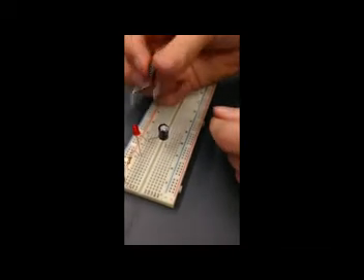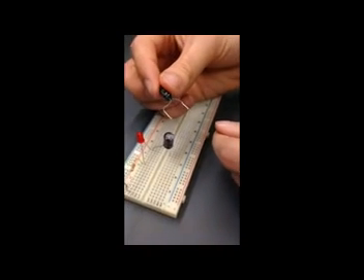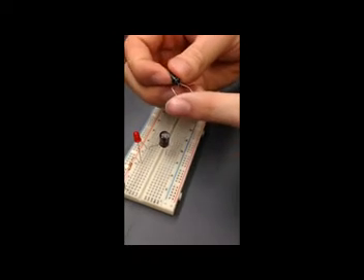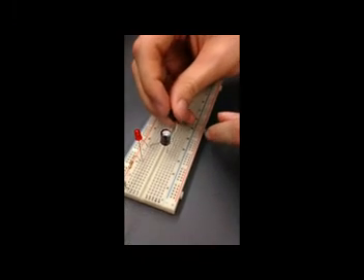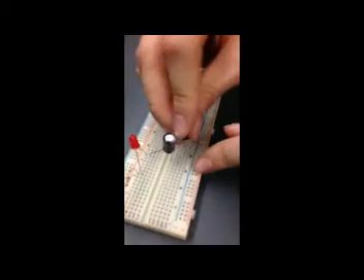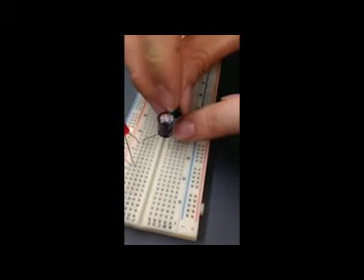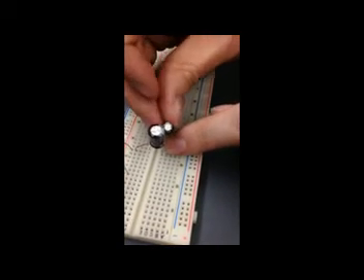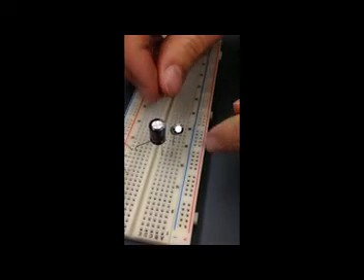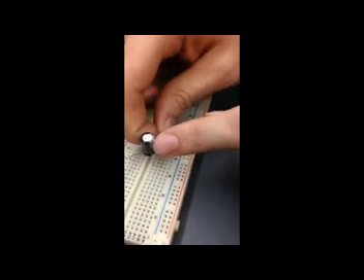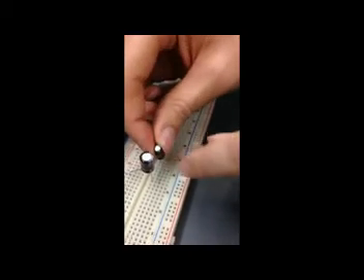Then, using the 45 microfarad capacitor, we'll put the positive end in the same row as the negative end of the 100 microfarad capacitor, like so. And then we will put the negative end in another row over here.